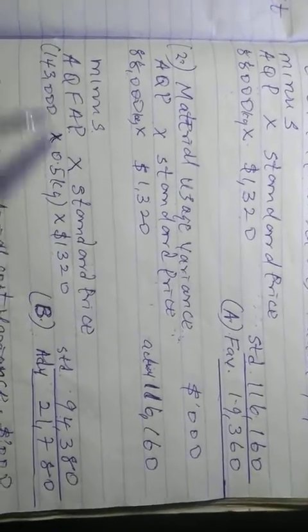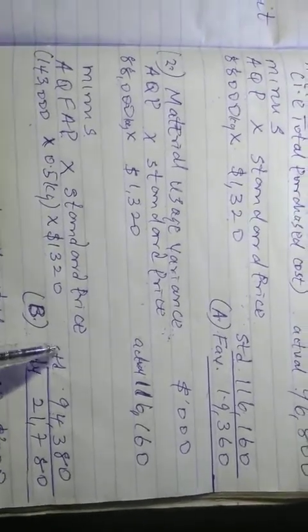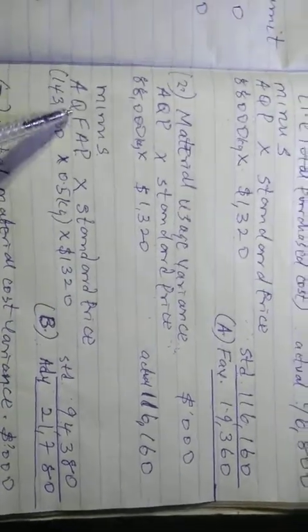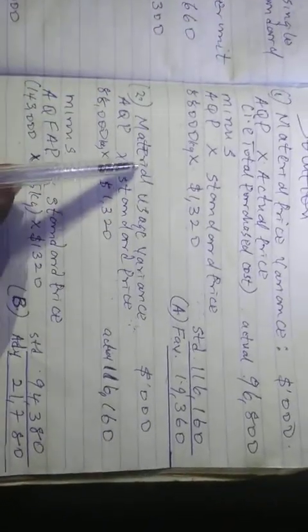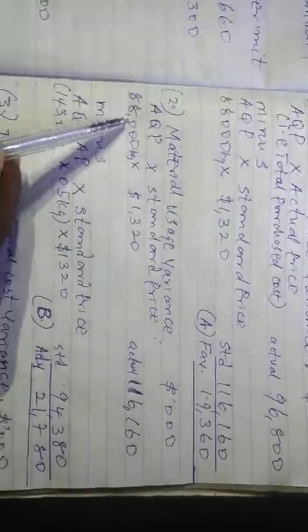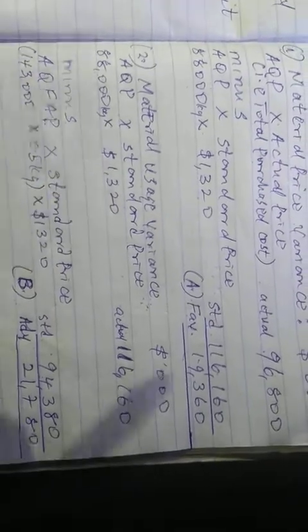So that's another tip for you. Then for the standard aspect of the material usage variance, this is the formula: actual quantity for actual production times standard price. So how do you pick the actual aspect? Just pick it as you have already picked it in the question. Go to the actual aspect of the question, because it's talking about actual quantity purchased. We are not talking about the standard. Just go there as we have already picked it for the material price variance: 88,000 kg.